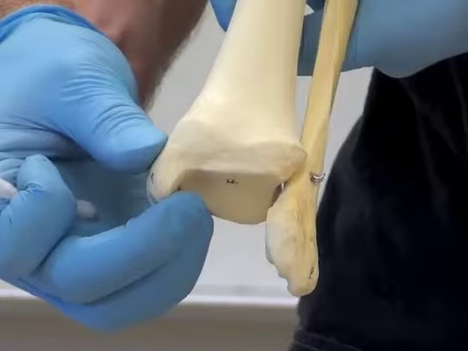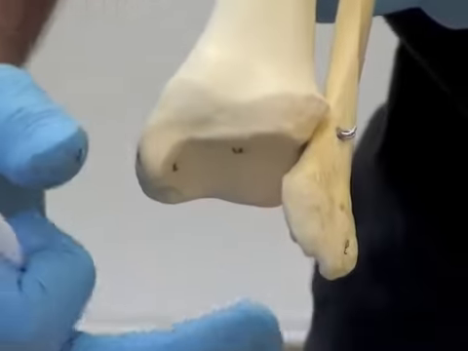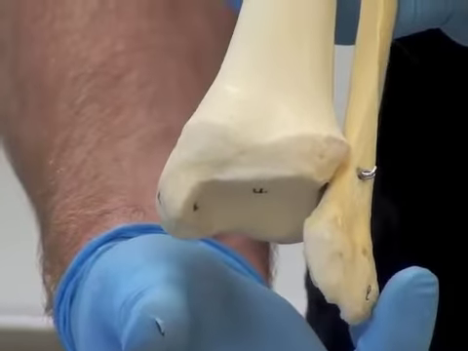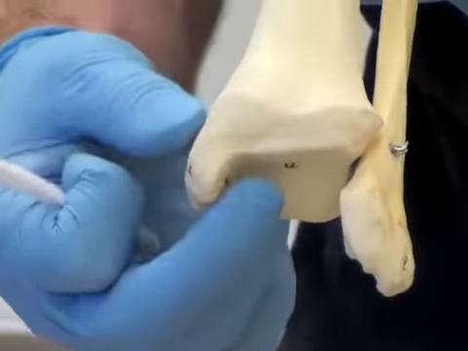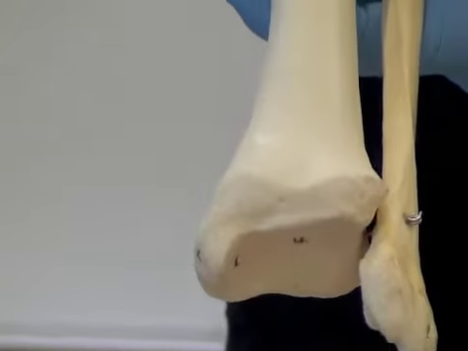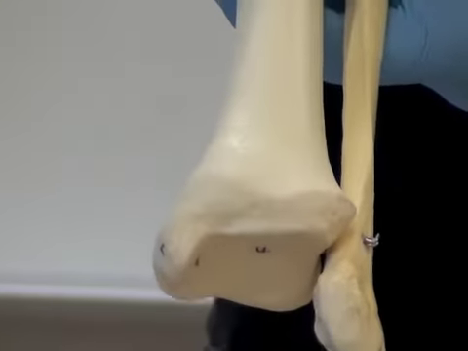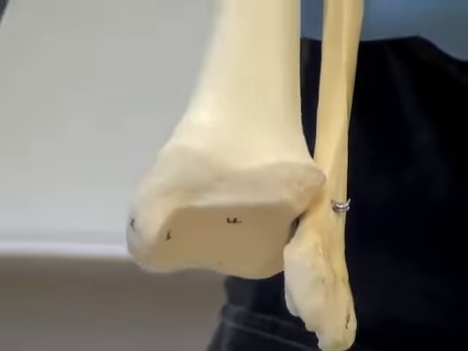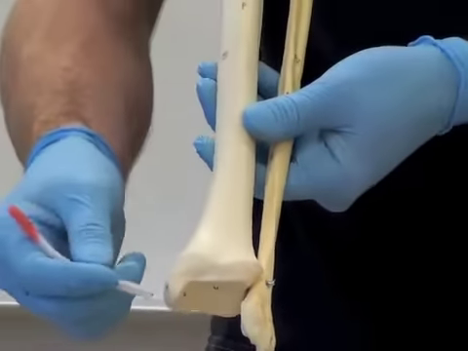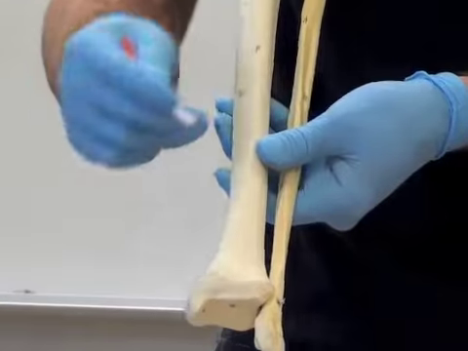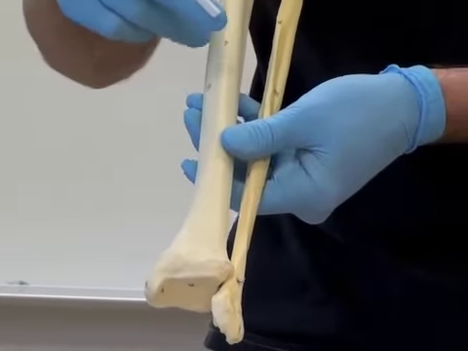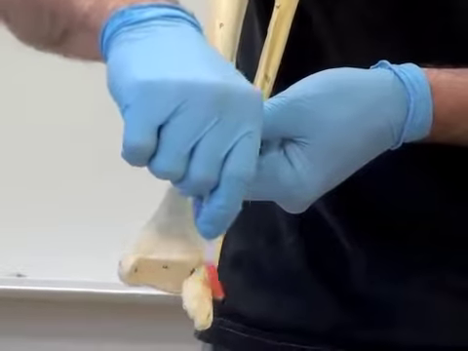So we have the medial malleolus on the tibia, lateral malleolus on the fibula. And this is helpful both ways. It helps you remember that the tibia is medial to the fibula because it has the medial malleolus, just like the fibula is lateral to the tibia because it has the lateral malleolus.